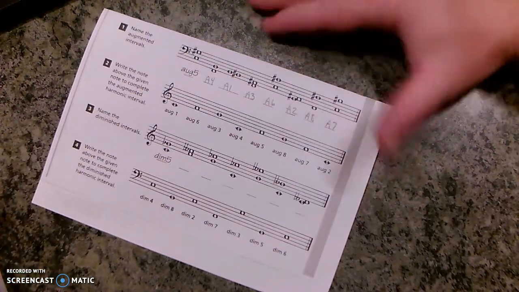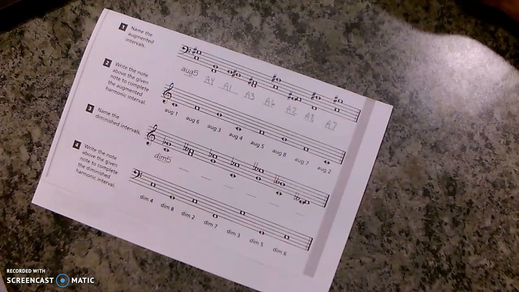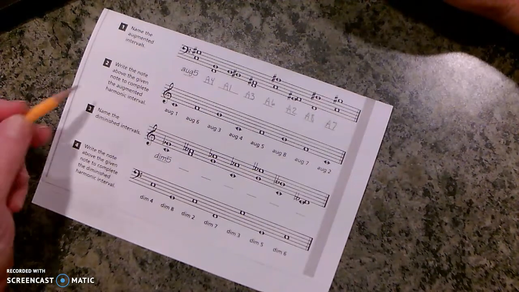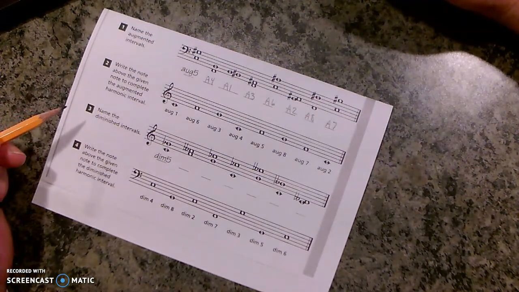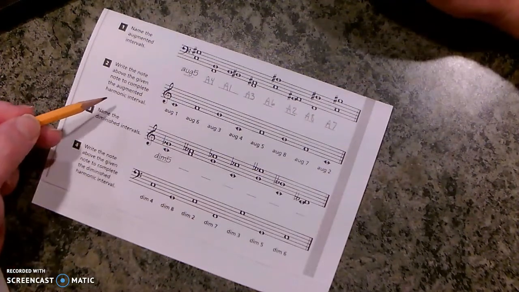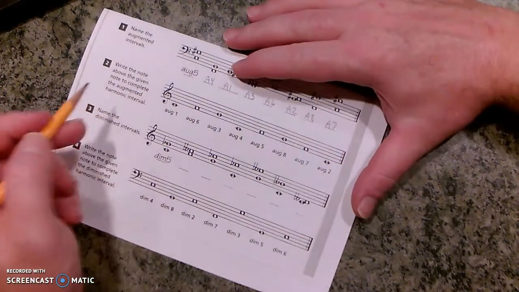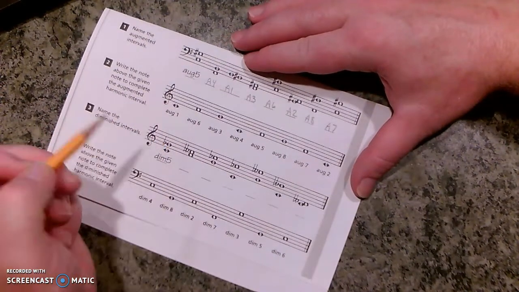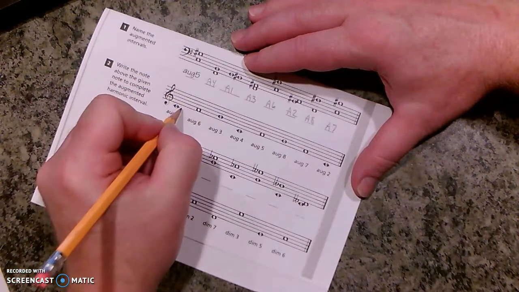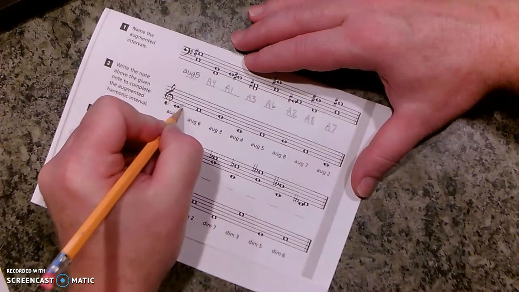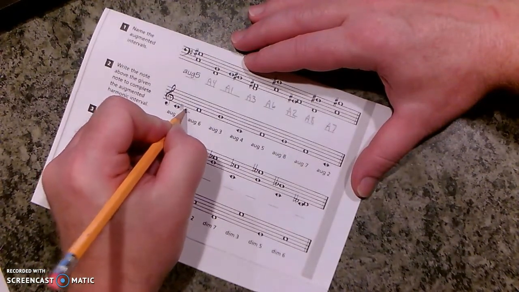Next, we're going to write the note above the given note to complete the augmented harmonic interval. Remember, harmonic is when they're played at the same time. Melodic is when they're played separately. So in a harmonic interval, it has to go directly above it, except if you're doing a second or a unison. So an augmented unison would look like this. So a C up to a C sharp.